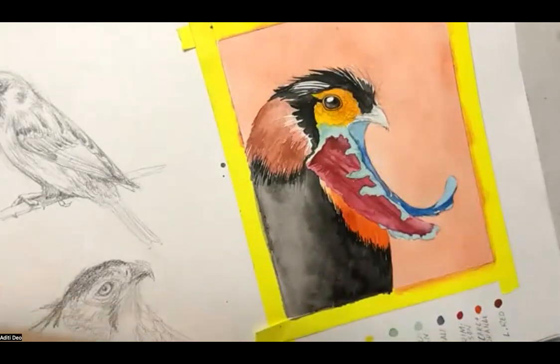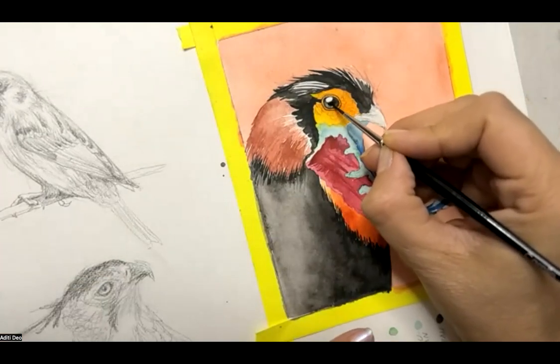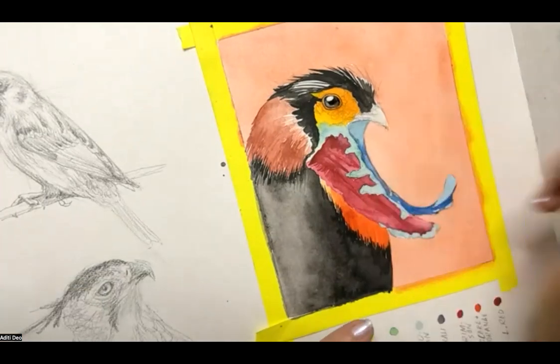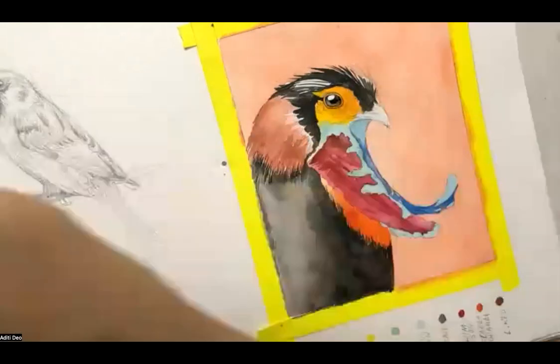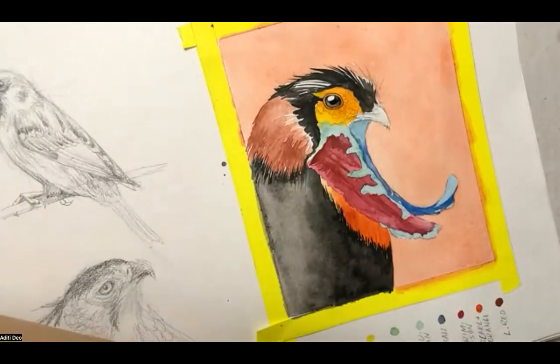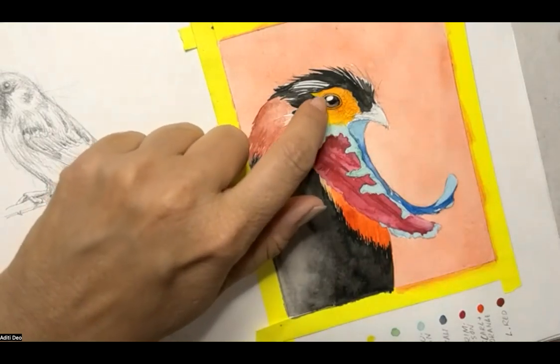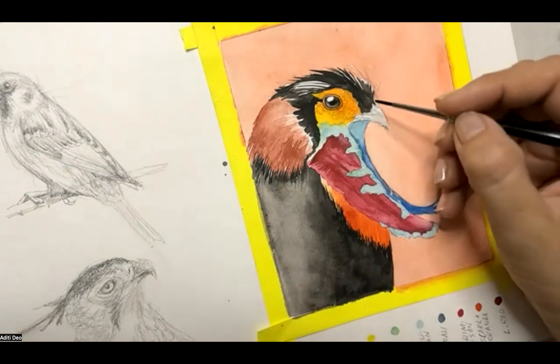Often in paintings, we have to manipulate certain facts. In photographs, you don't really need to, but in paintings, it helps. Now, fill the eyeball with a little black central lens.